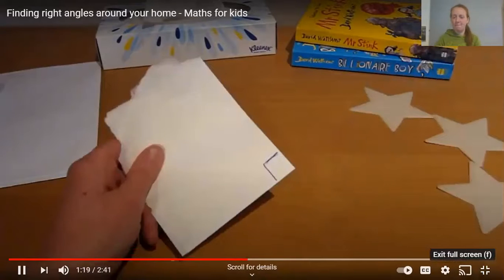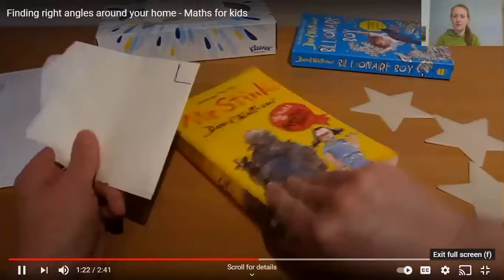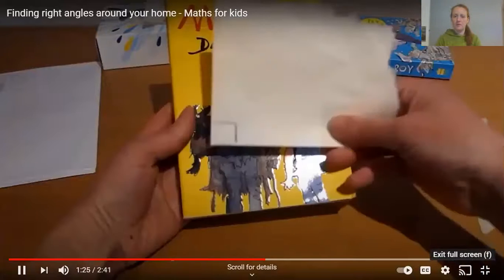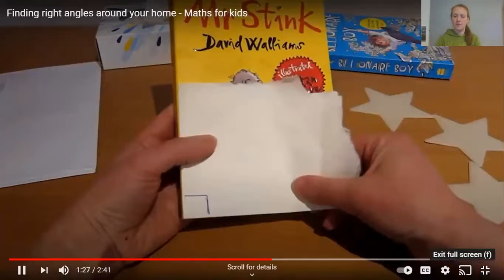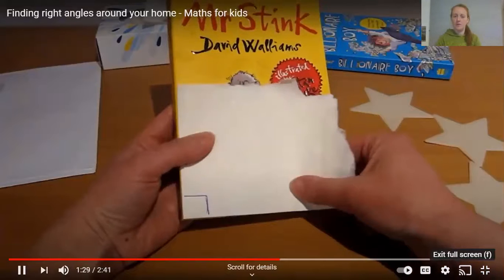Now we can see where the right angles are. Let's take this book. Take the corner of the book. Is it a right angle? Yes? That's a perfect right angle.